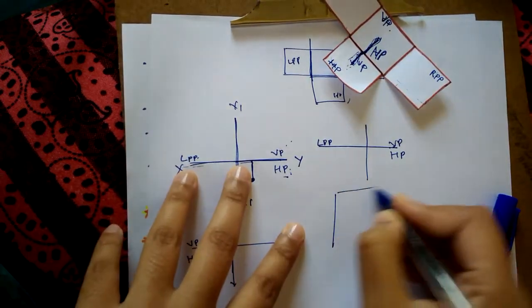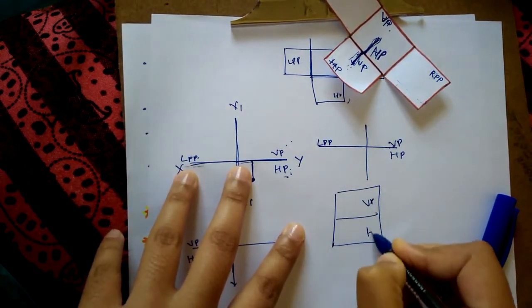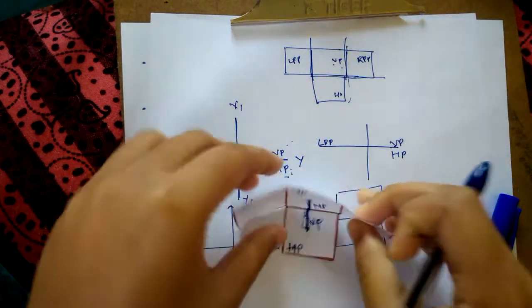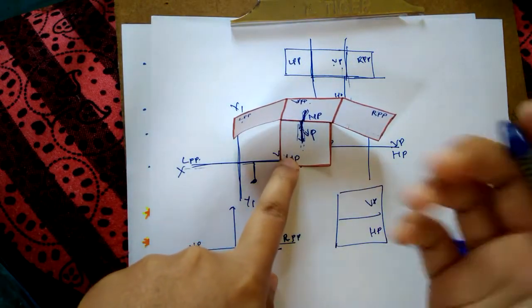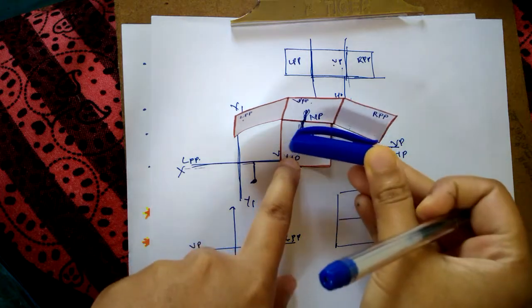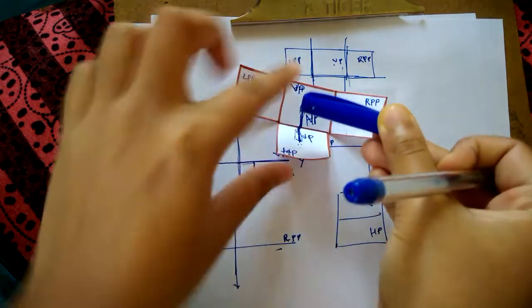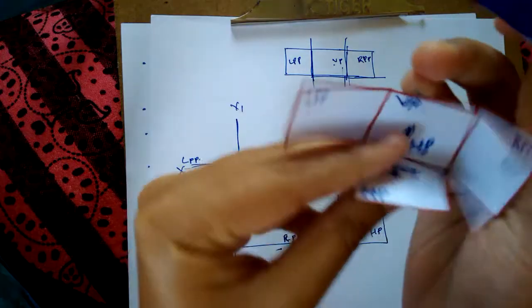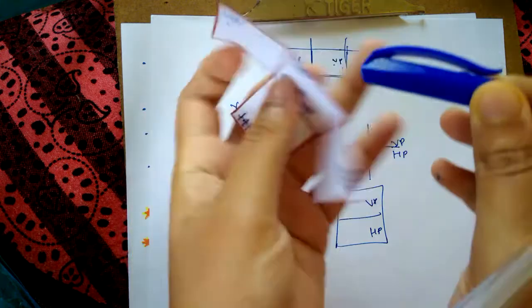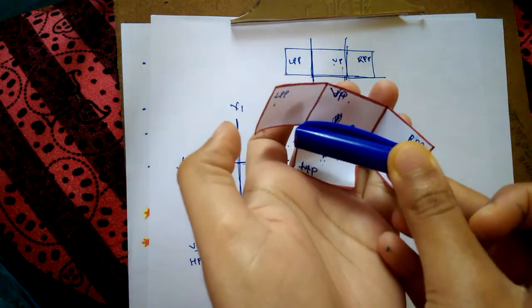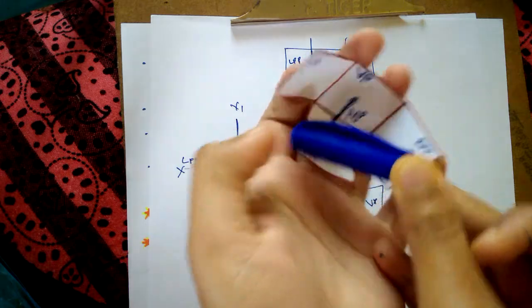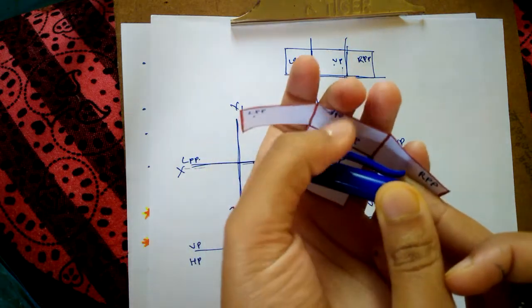When I opened the plane, I had VP, HP. I just opened the plane and folded it like this. I placed this cap here, and I am assuming it like this. Okay, yeah, the cap is here. Now we can see it is above HP this way and in front of HP from this way.